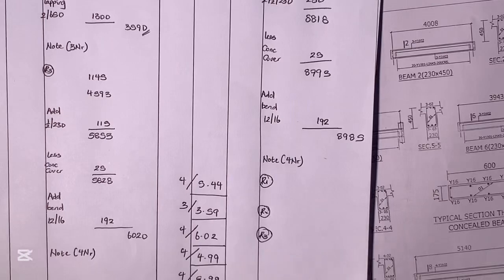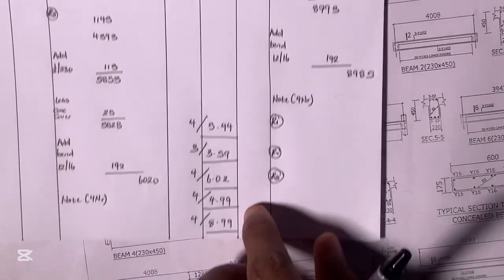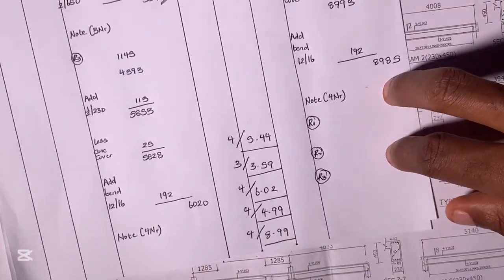Now let's get the total of all these measurements that we've already done here.